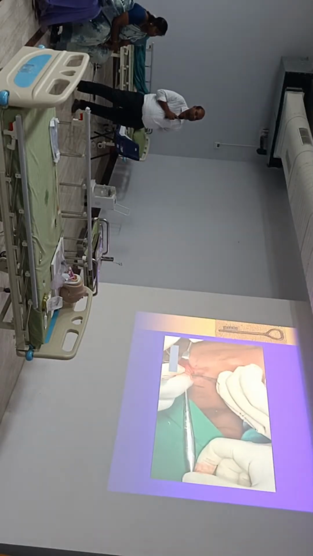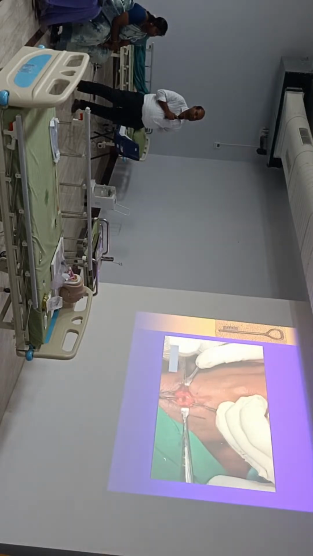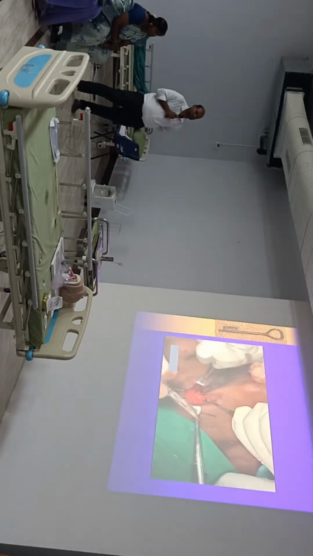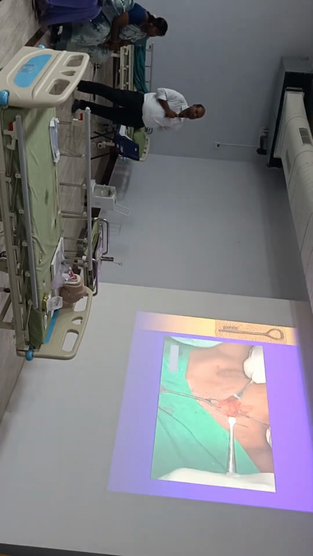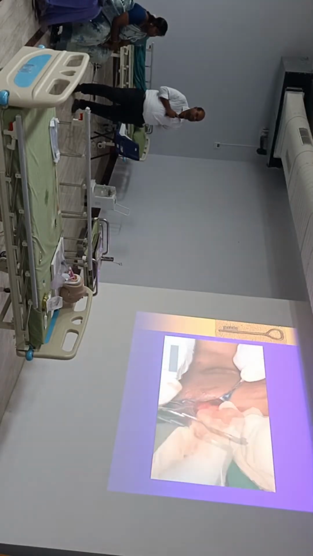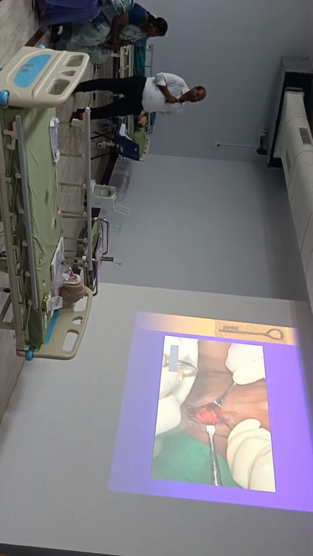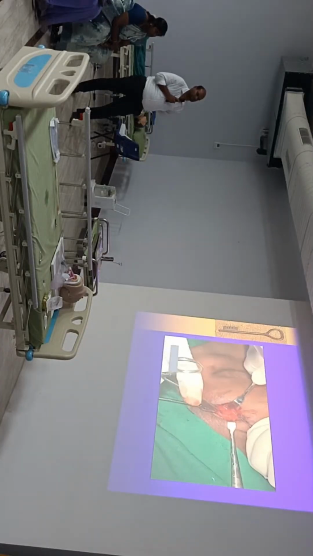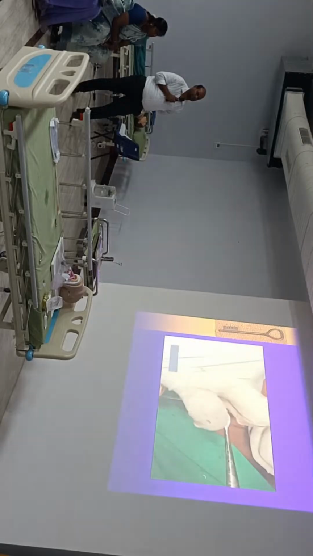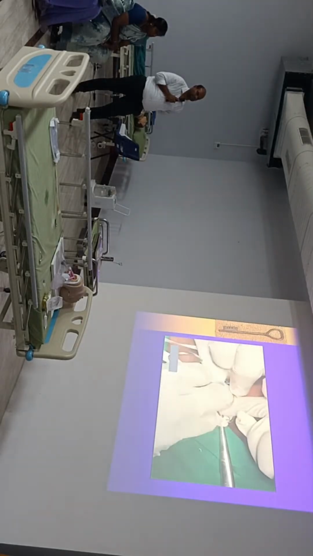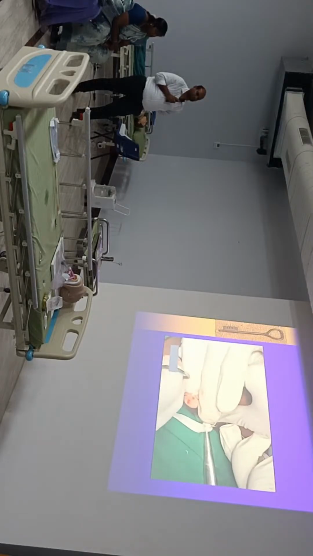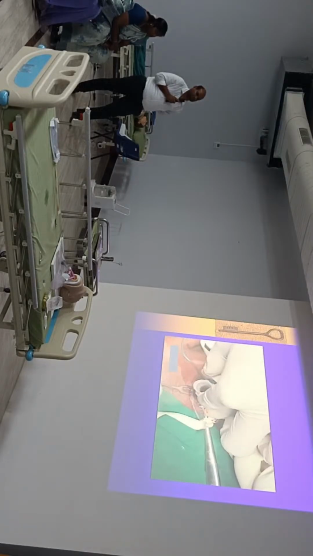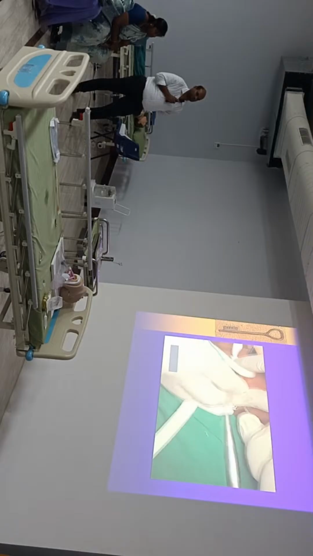We are catching it using a Nelly's forceps. We are just making a window. The tracheostomy is made here. I usually catch the lower end of the trachea to make sure the tube will not slip out while inserting, and it will always enter the trachea without any problem.